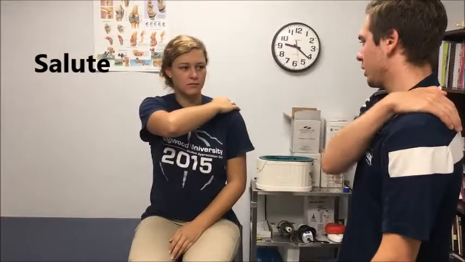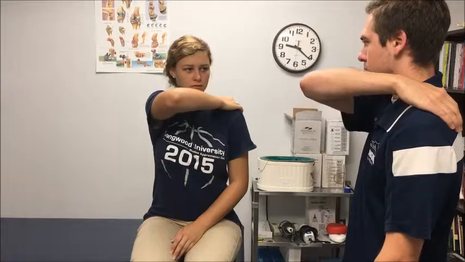Shoulder salute is a test. The patient would likely feel pain as they bring their arm across their body. The positive test would lead to a diagnosis of an AC injury and potentially an impingement injury.